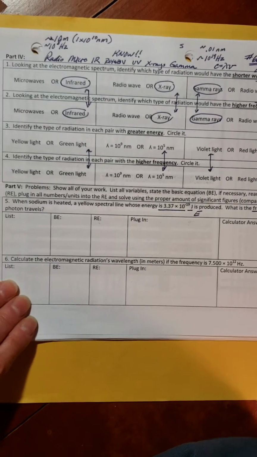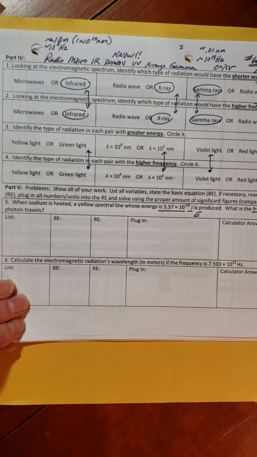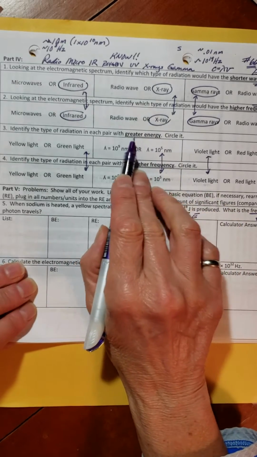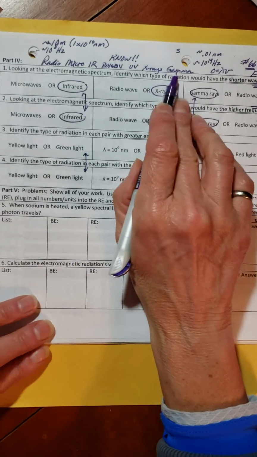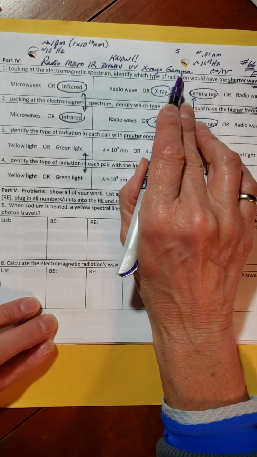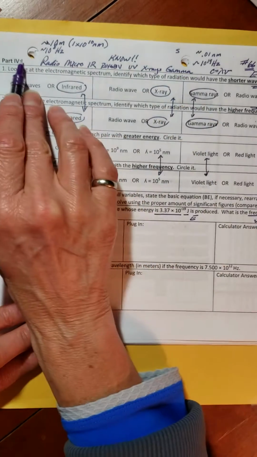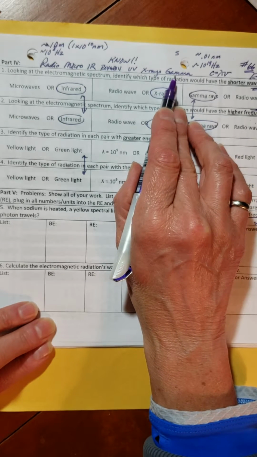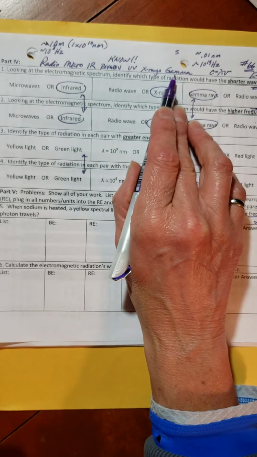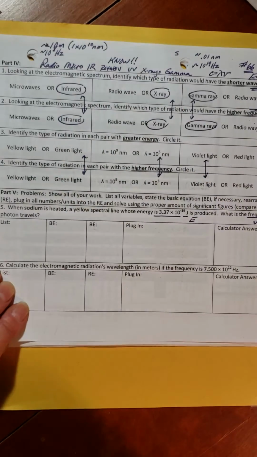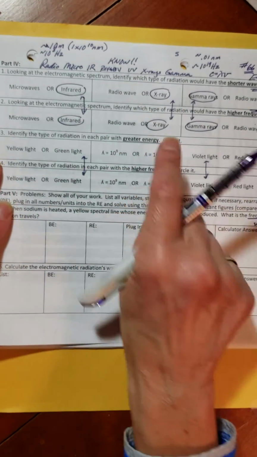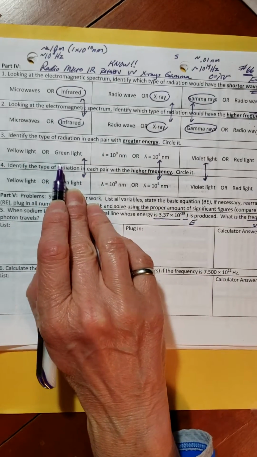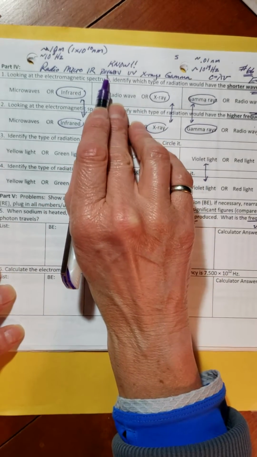Got it? So the next one: identify the type of radiation in each pair that has a greater energy. Okay, so we have energy here. We know that at the gamma end, high frequency, we have our higher energies, and at radio, we've got our lower energies. So shorter wavelength, higher energies. And again, we have a relationship there. So greater energy is going to be more toward the gamma. So greater energy, we're going to have here green. Here's yellow.